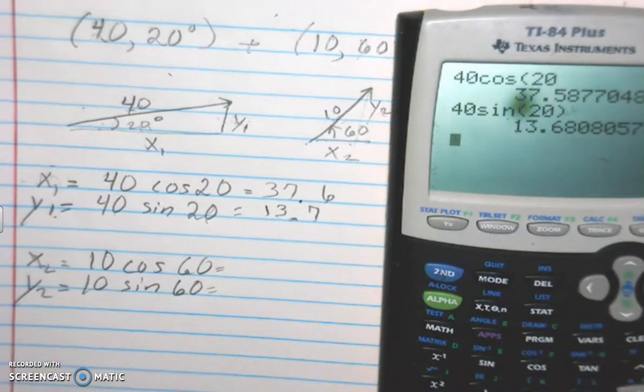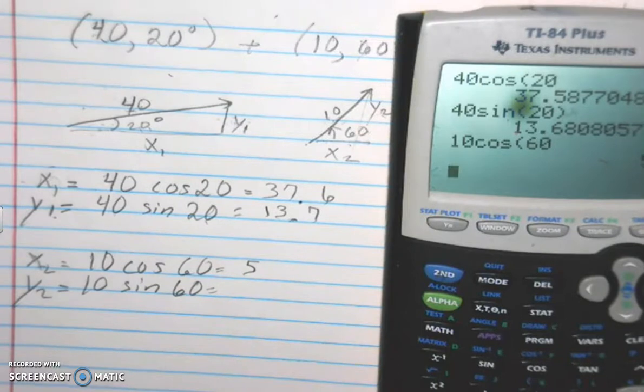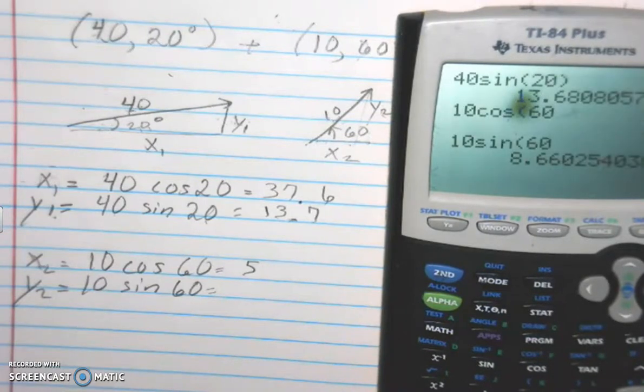Alright, 10 cosine 60. This is 5. 10 sine 60, which is 8.7.